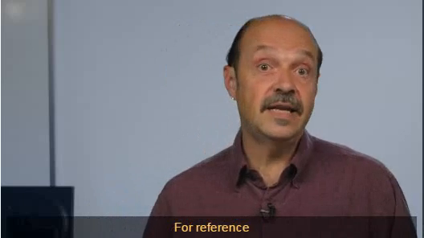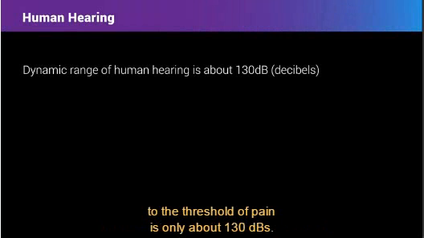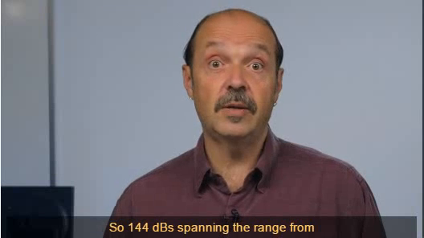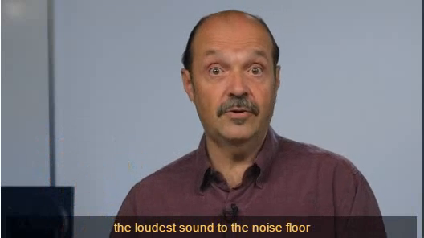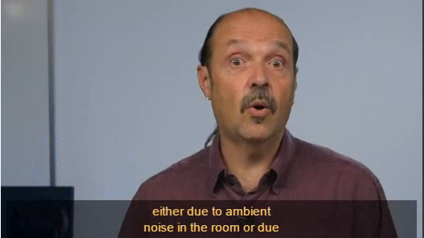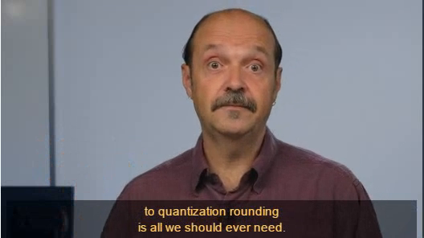For reference, the dynamic range of human hearing, from the quietest threshold of our hearing to the threshold of pain, is only about 130 dBs. So 144 dBs spanning the range from the loudest sound to the noise floor, either due to ambient noise in the room or due to quantization rounding, is all we should ever need.